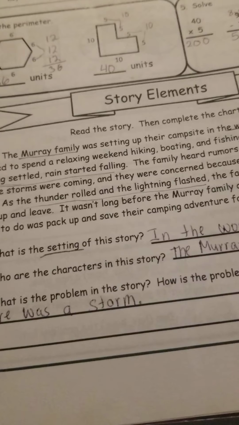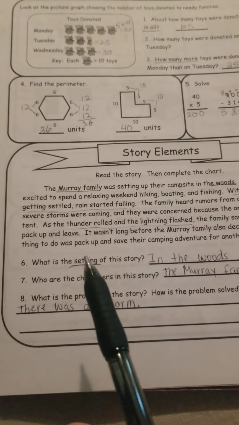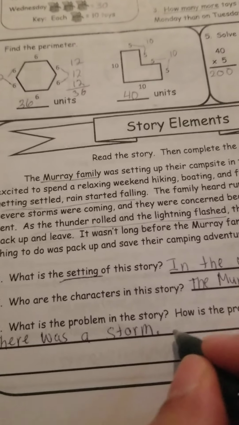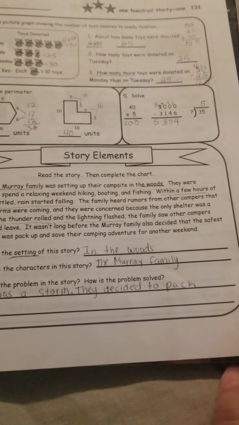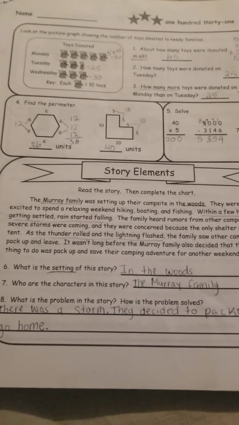Okay, how was this problem solved? What did they do? The Murray family decided that the safest thing to do was to pack up and save their camping adventure for another weekend. So they decided to pack up and go home. Okay, and that's it. Let's flip the page.